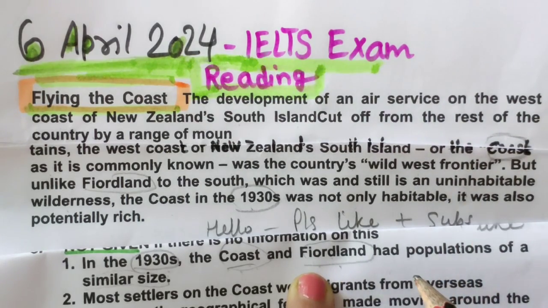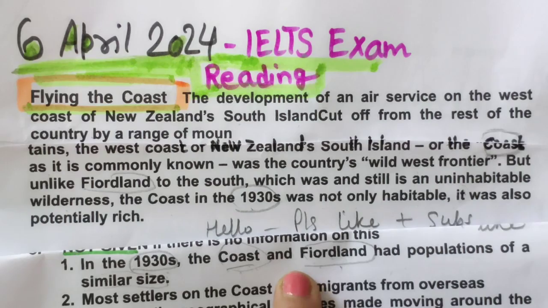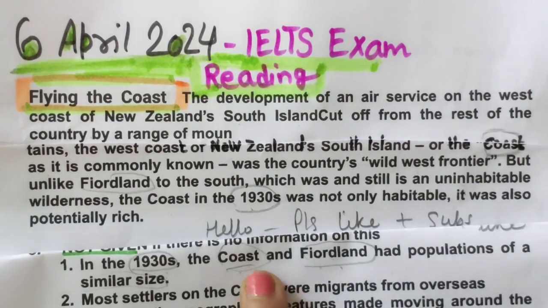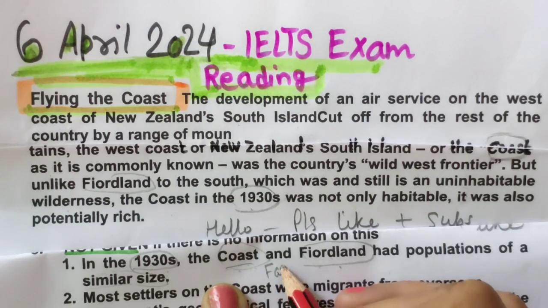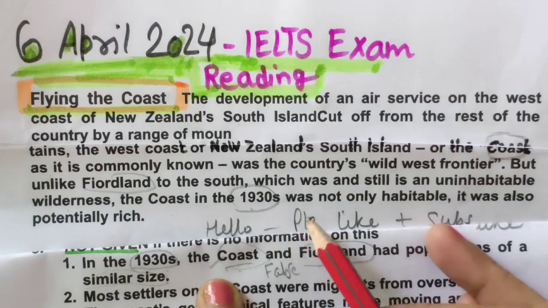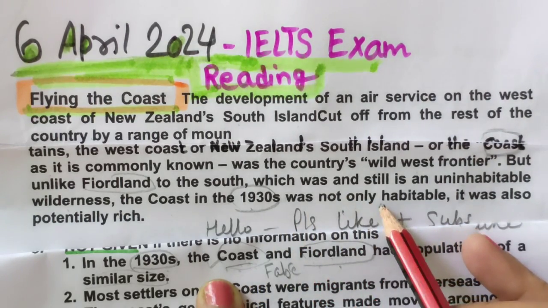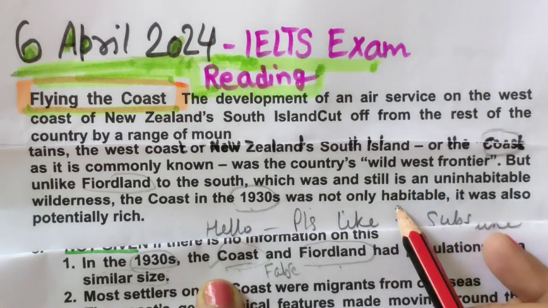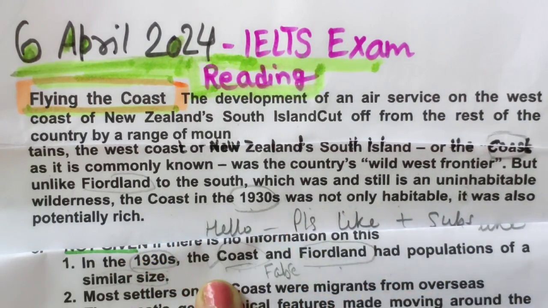Now you decide your answer, what you can say about it. You will say not given, you will say false. Of course true is not this. Now decide it. So I will mark it false, because they are talking about one part only. This coast location they are talking about, it was not only habitable but it was potentially rich, means population explosion you can say.